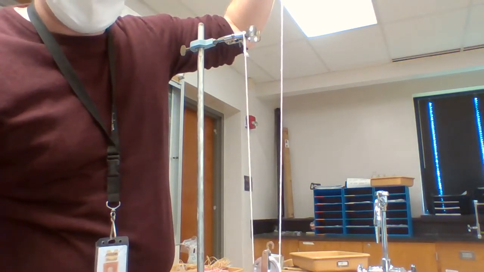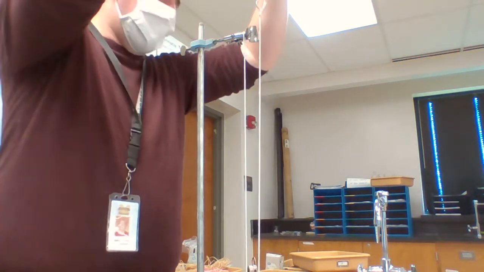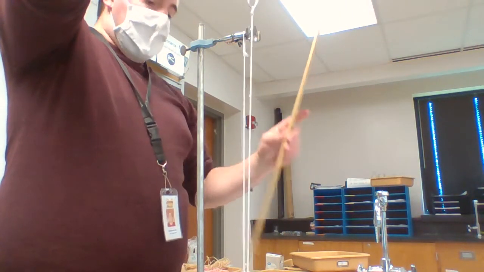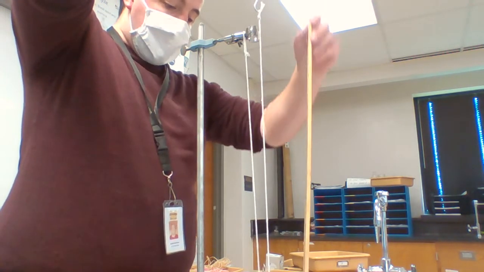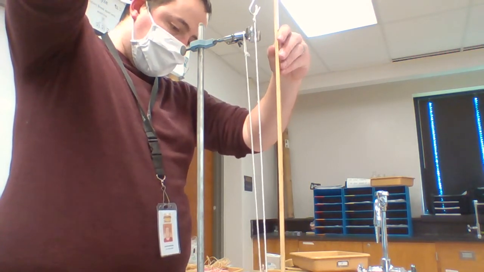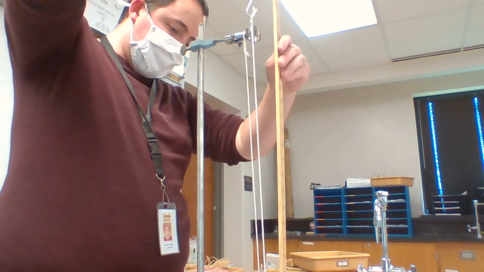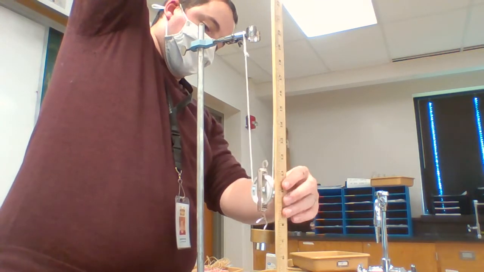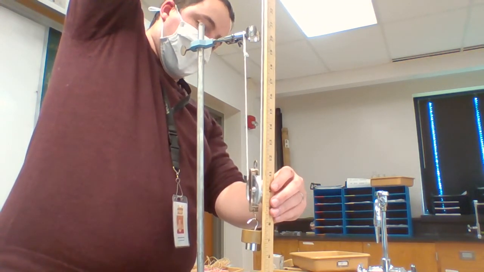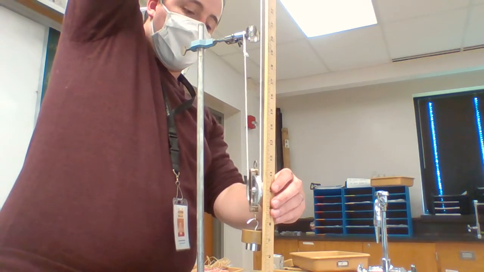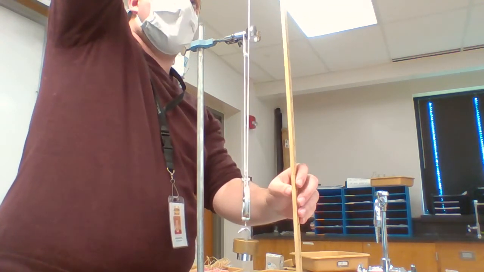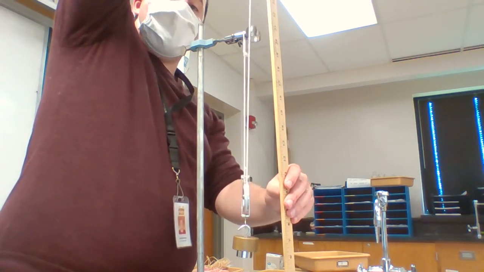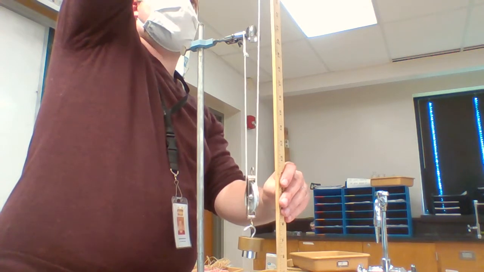Now, for the distances, I'm not going to lift this one as high just because I can't reach as high. If we start with the object on the bottom, it's starting at 3 centimeters. And if I lift it up, it is now at 19 centimeters. So we lifted it from 3 to 19, which means we've lifted it 16 centimeters. That's the output distance, the distance the pulley lifted the object.